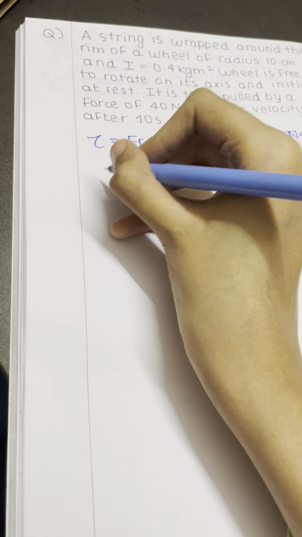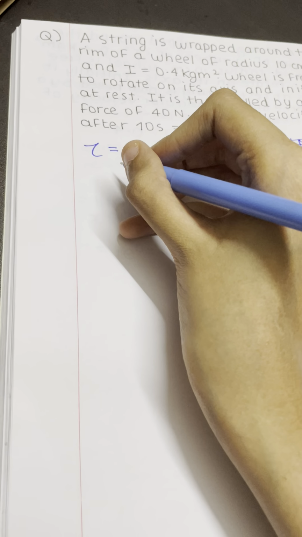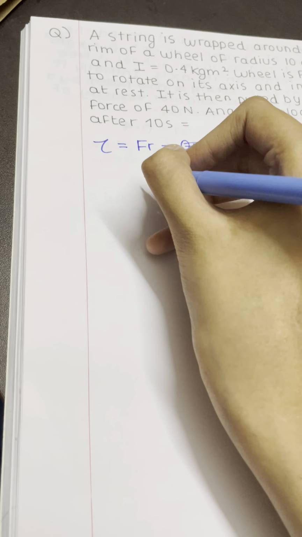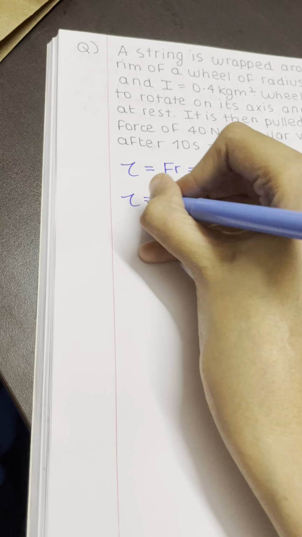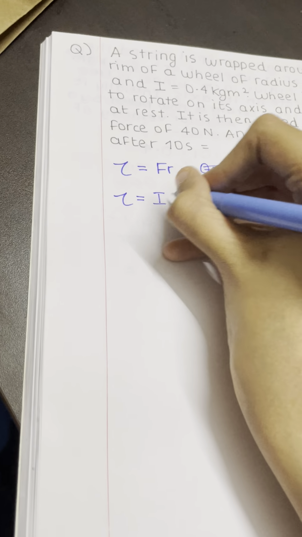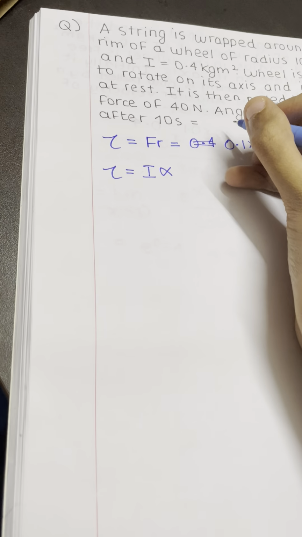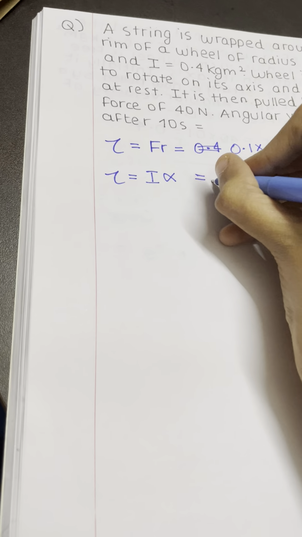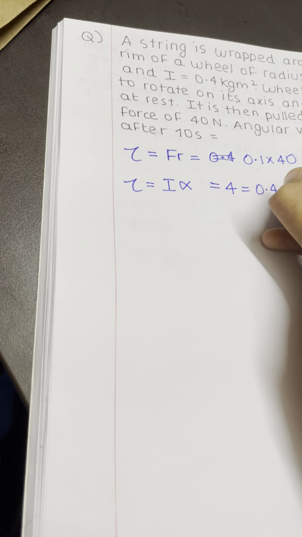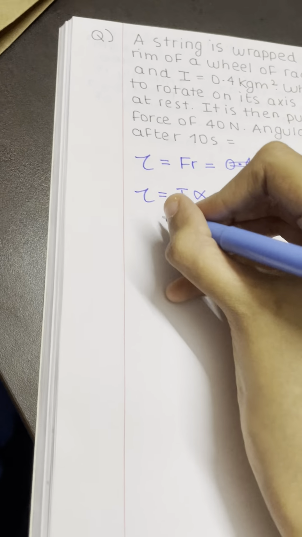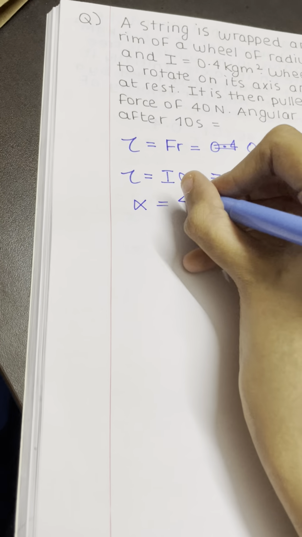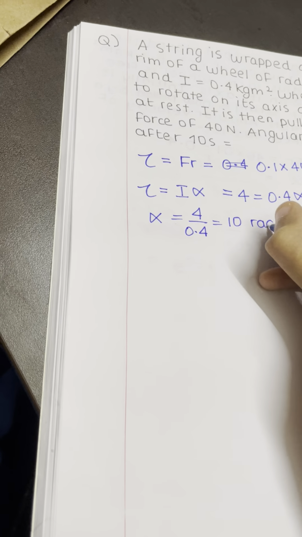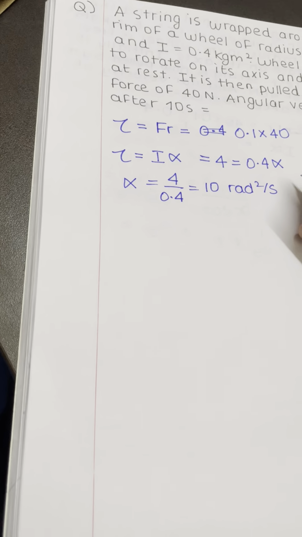Now we also know that torque is the rotational analog of force. Therefore, it is a product of the rotational analog of mass and the rotational analog of acceleration, which gives us torque equals I alpha, where I is the moment of inertia given in the question and alpha is the angular acceleration. So 4 equals 0.4 times alpha. Alpha is clearly 4 by 0.4, which is 10 radians per second squared. This is the unit for alpha.